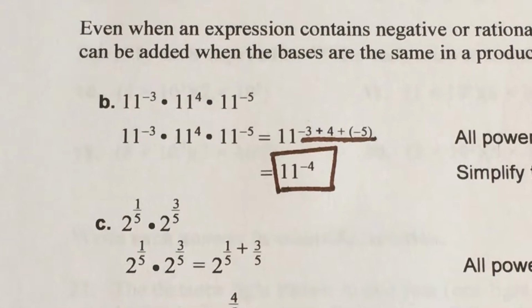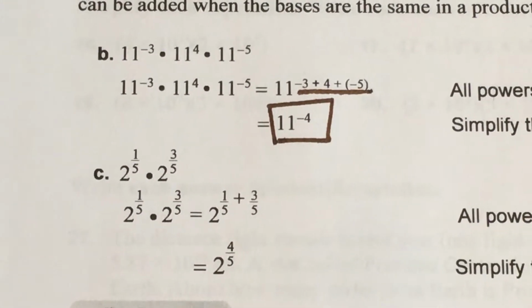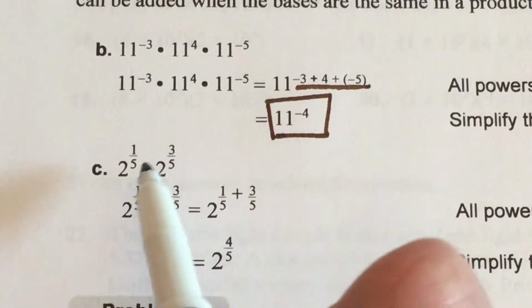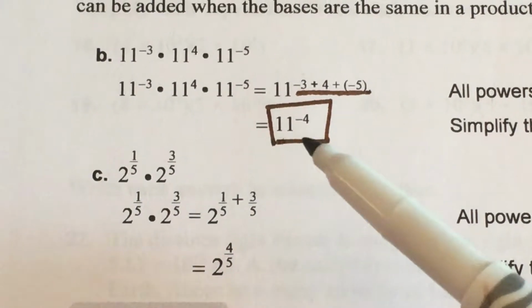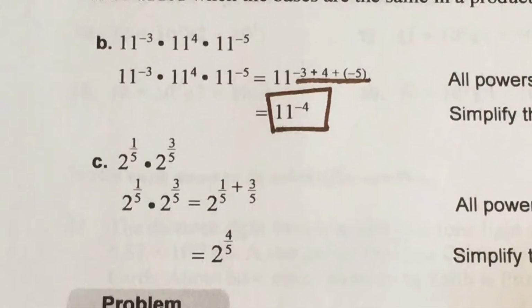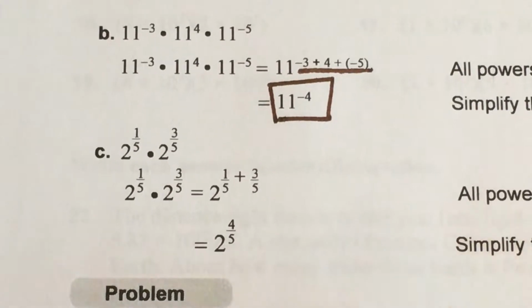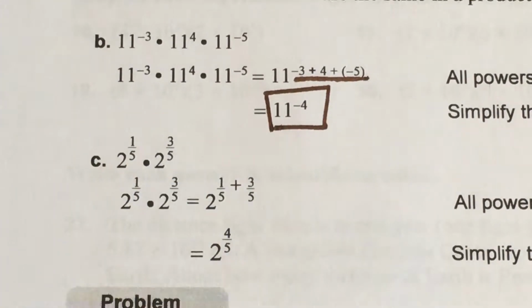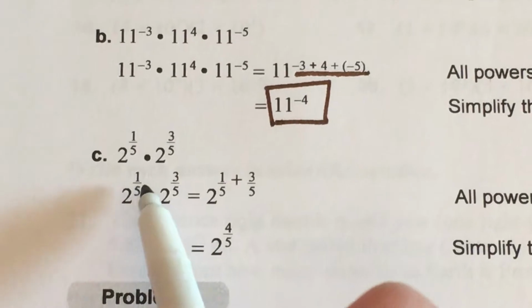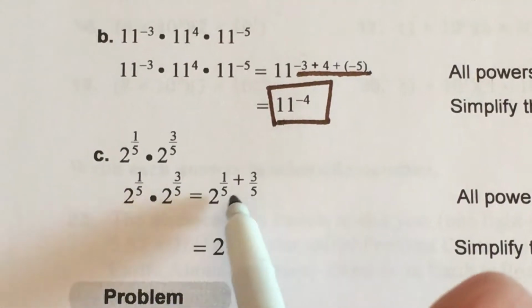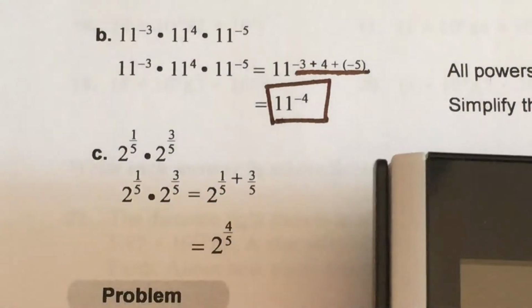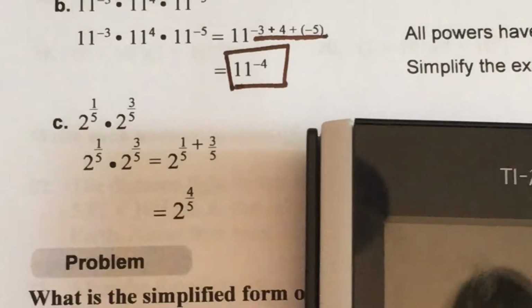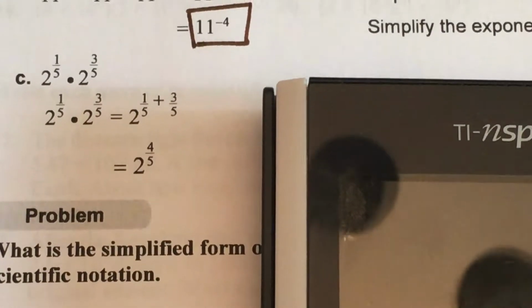Let's look at example C. Now in example C, there's fractions. And the rules do not change for the fractions. They just make you nervous because most people don't love fractions, even though they should. So the base is the same. The base is a 2. And where we're multiplying these bases, we're going to add these fractions together. So in case you're just not confident in your fraction manipulating skills, let's go find your calculator real quick.